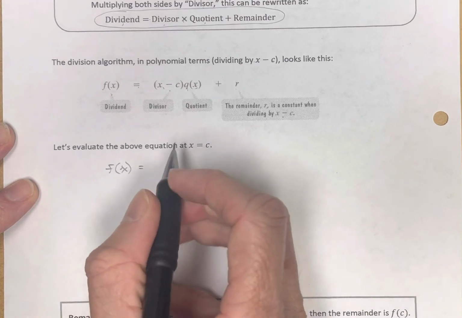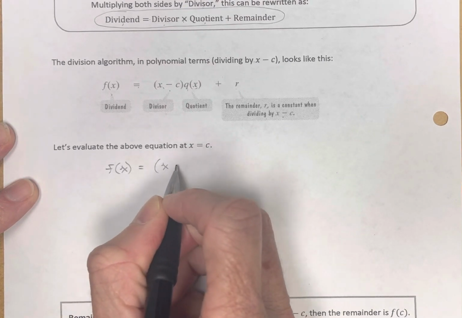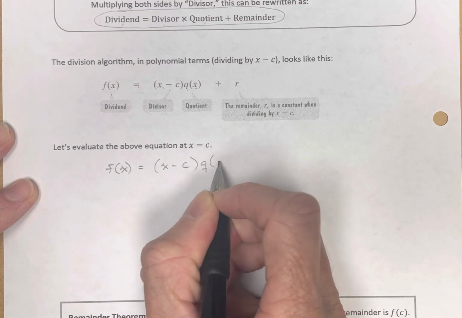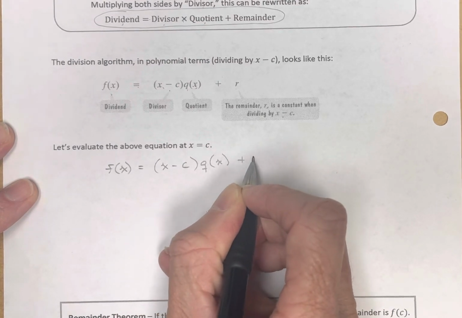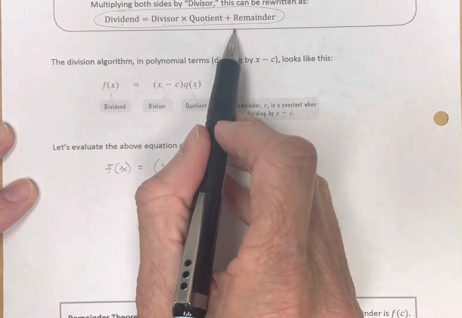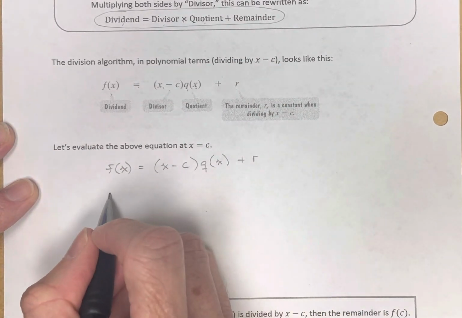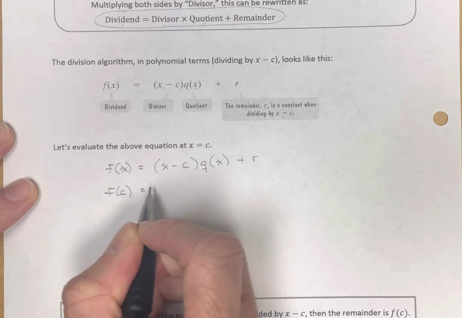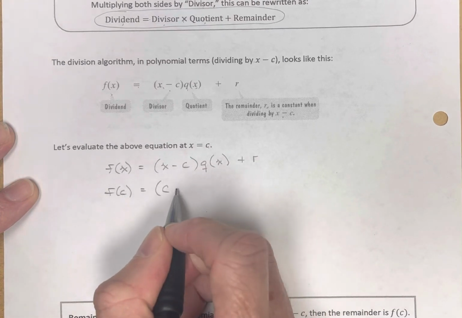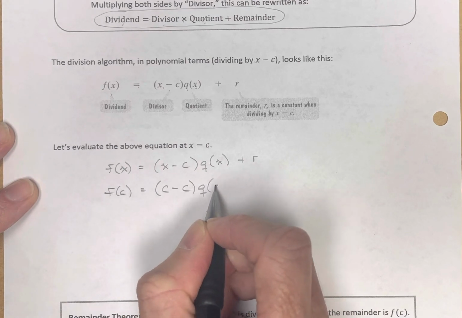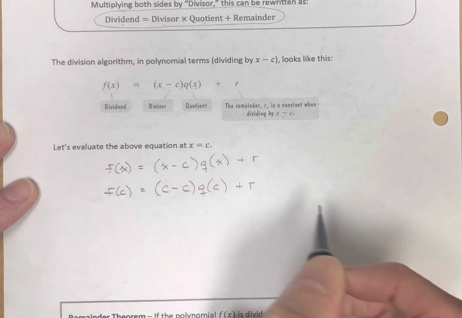So our dividend is equal to our divisor times our quotient plus our remainder. We came up with that right here. So what happens if we put in c for x? What is f of c? I'm going to put in c here, and q of c here, plus the remainder.